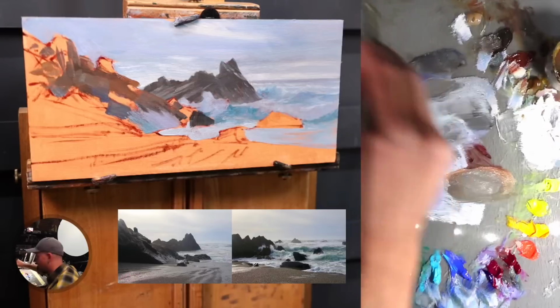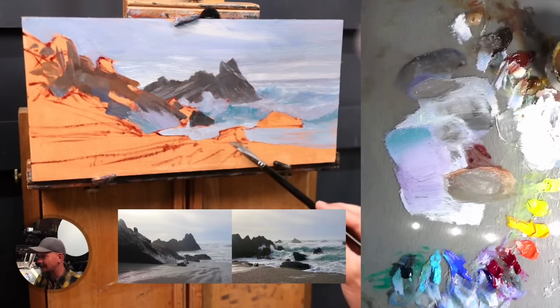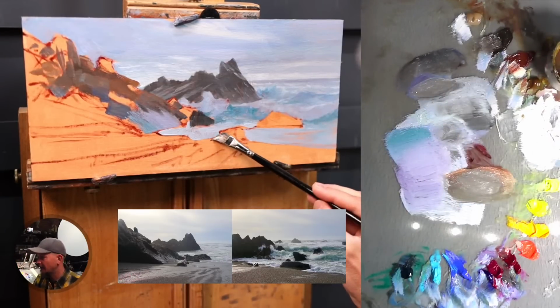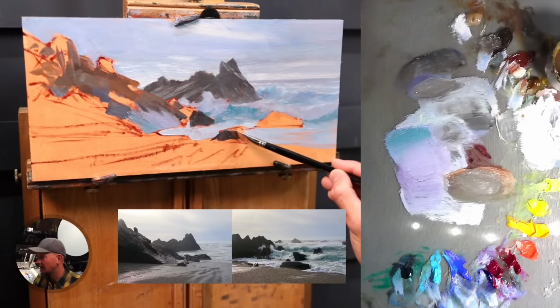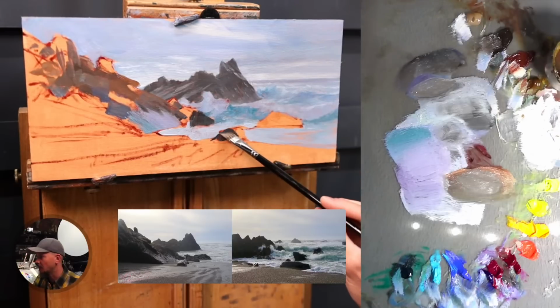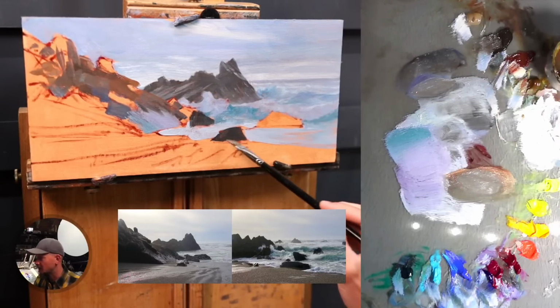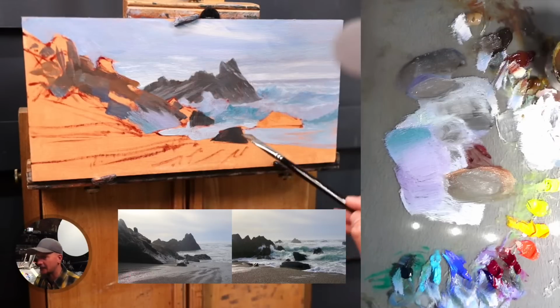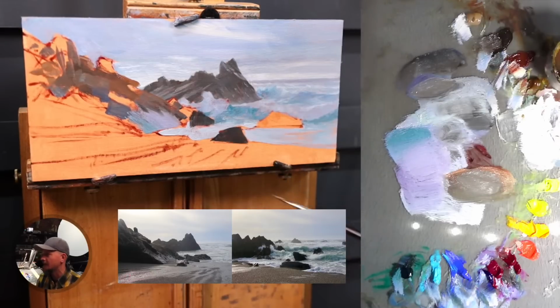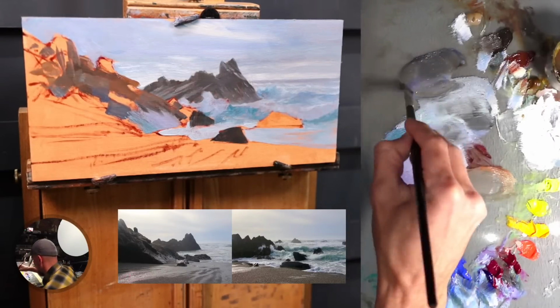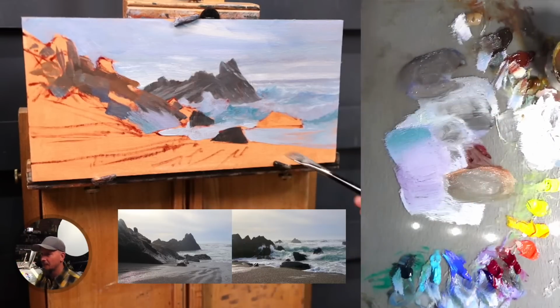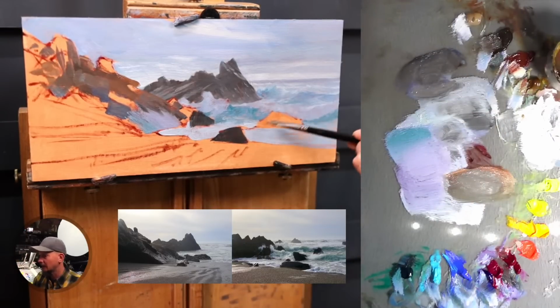I am following my reference material as a guide, but I can make some choices about, does the rock need to move left? Does it need to move right? I play a game with my rocks almost like they're chess pieces. I play this game called aesthetic chess. I make one move at a time, and I'm like, yes, that's right, that works, checkmate. But it does take some playing with it.